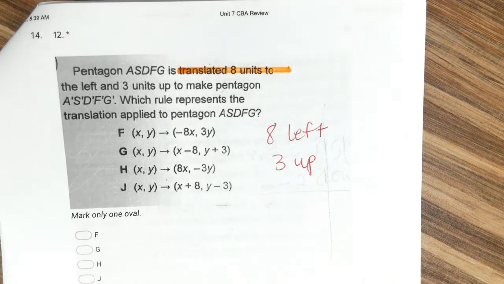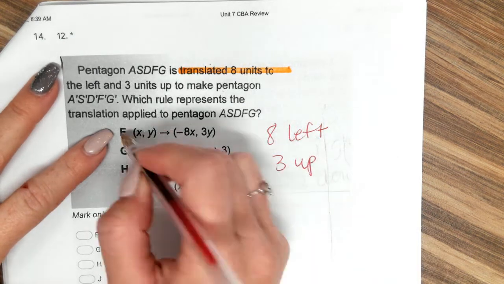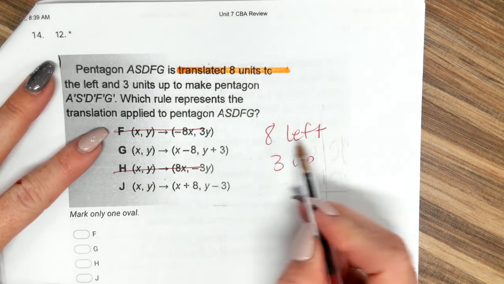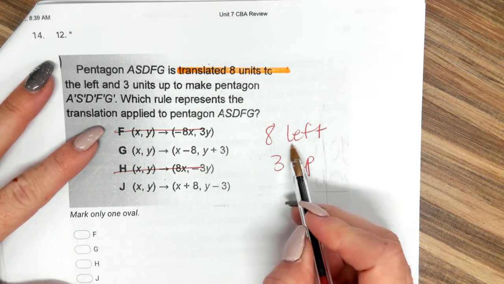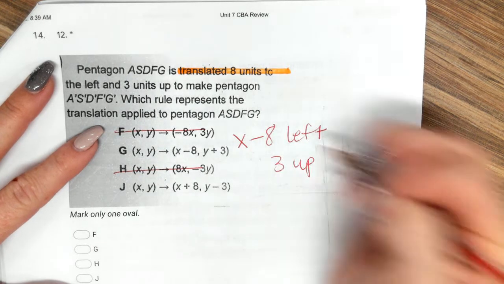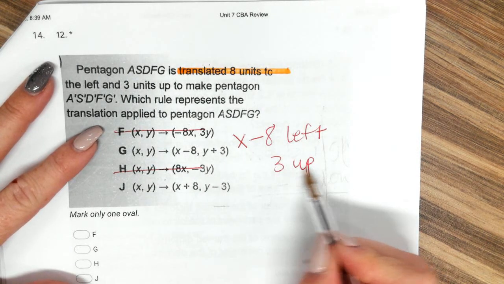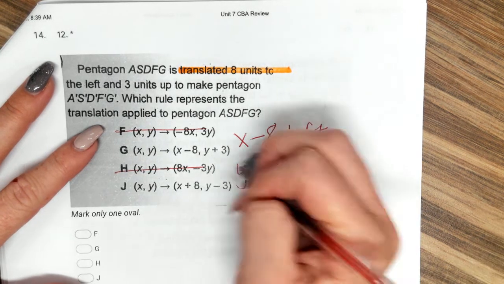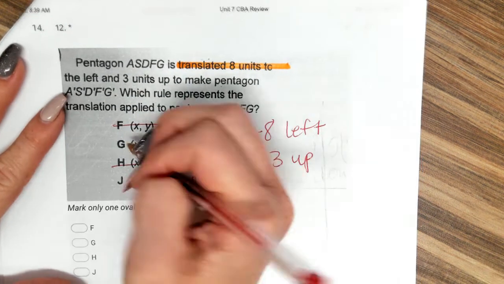Now stop what you're doing. What kind of rule are translation rules? Adding and subtracting. So which two answers can I get rid of? F and H. Which axis runs left to right? X. Would left be minus or plus? All right. Which axis moves up and down? Would up be plus or minus? Plus. So the answer is G.